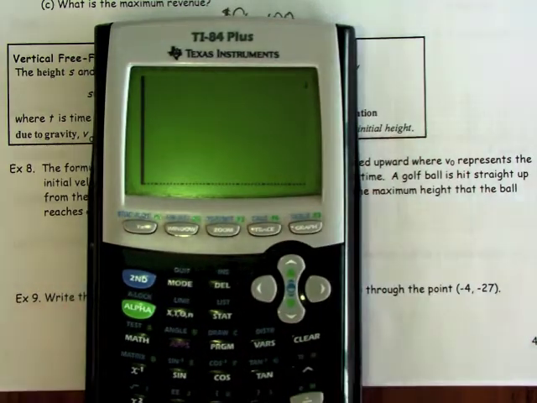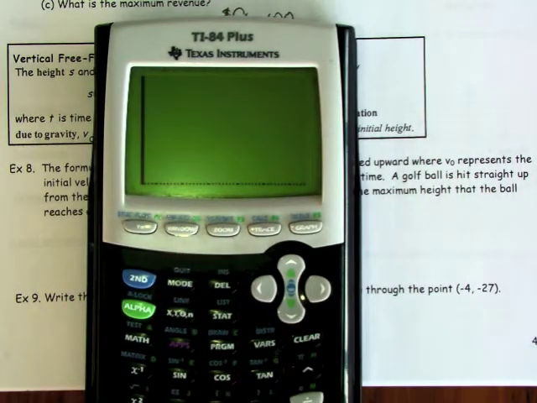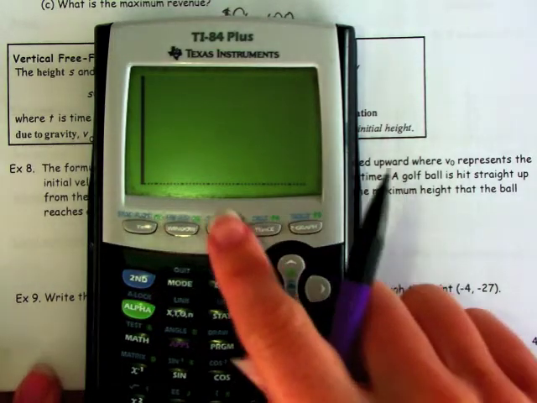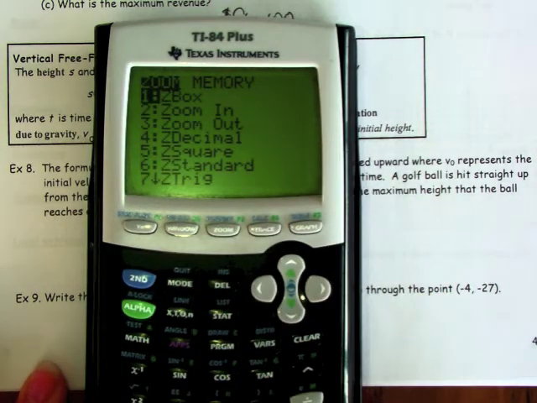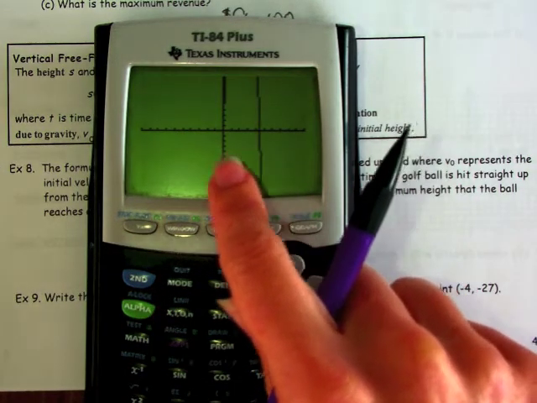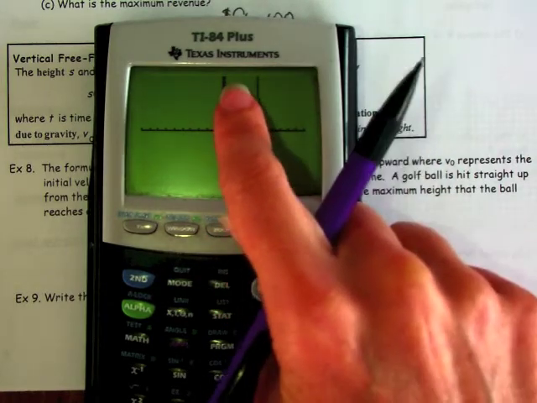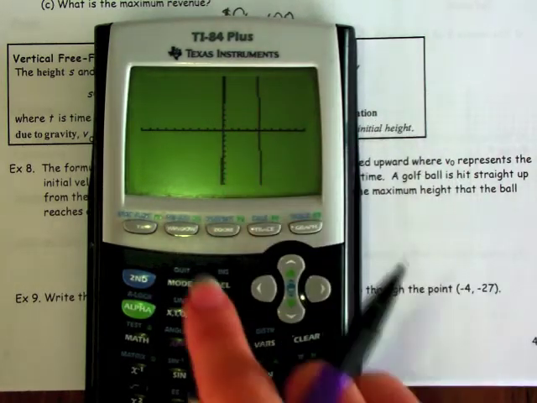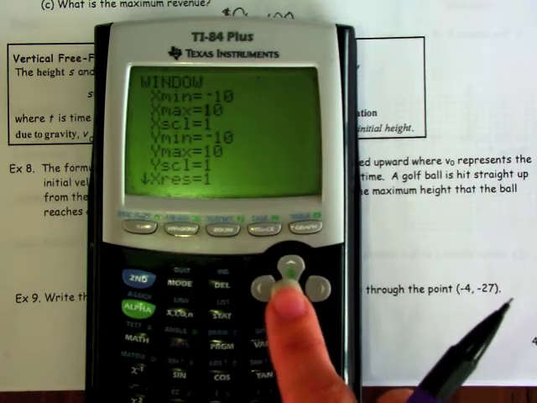Okay, our last graph we did had our window very high up. This is not helping us. Let's go back to Zoom 6 to start with, Zoom Standard. Okay, here we're seeing some of the graph. The graph went up, came back down. We need to see the maximum height, so we definitely need to look up higher. Let's change our window with a larger max.